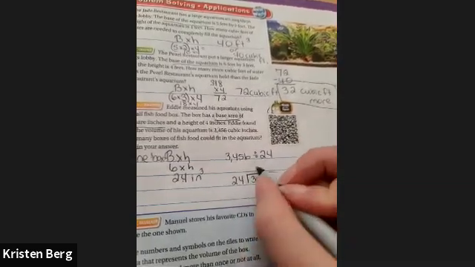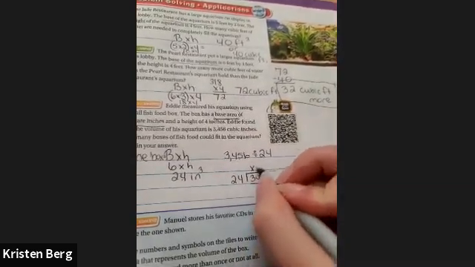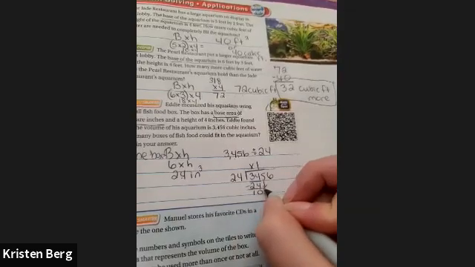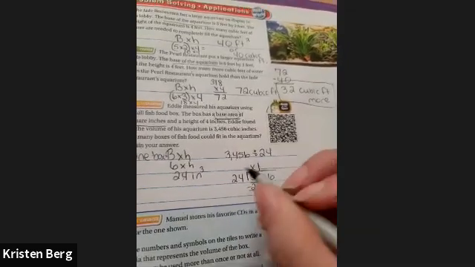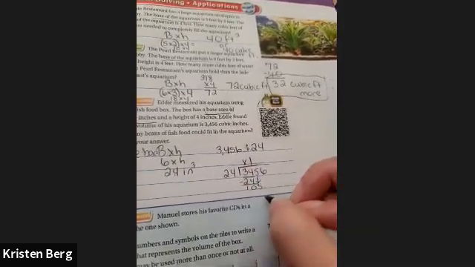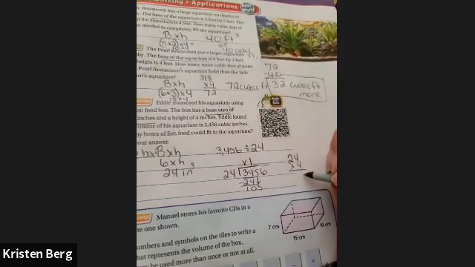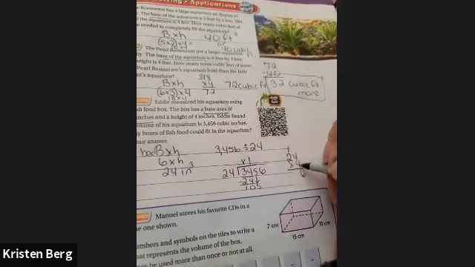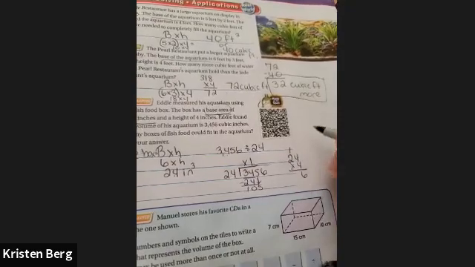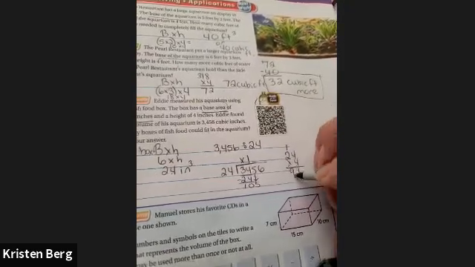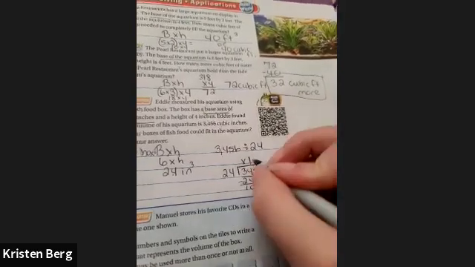24 can go into 3. No. How about into 34? Yes, that is once. When I subtract, that'd be 10. Check it. I am good. Bring down my 5. How many 24s will go into 105? I'm going to try 4 times. That would be 16, carry your 1. This would be 8, 9. Yeah, 96.